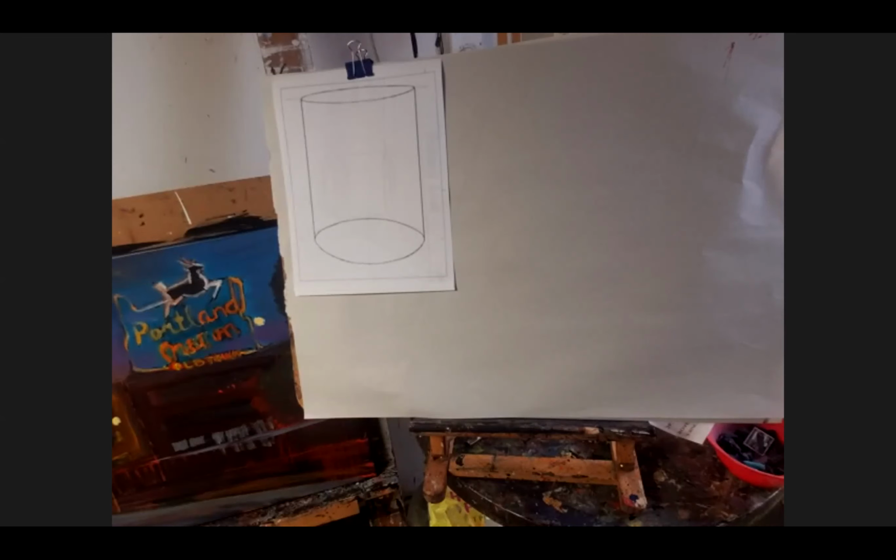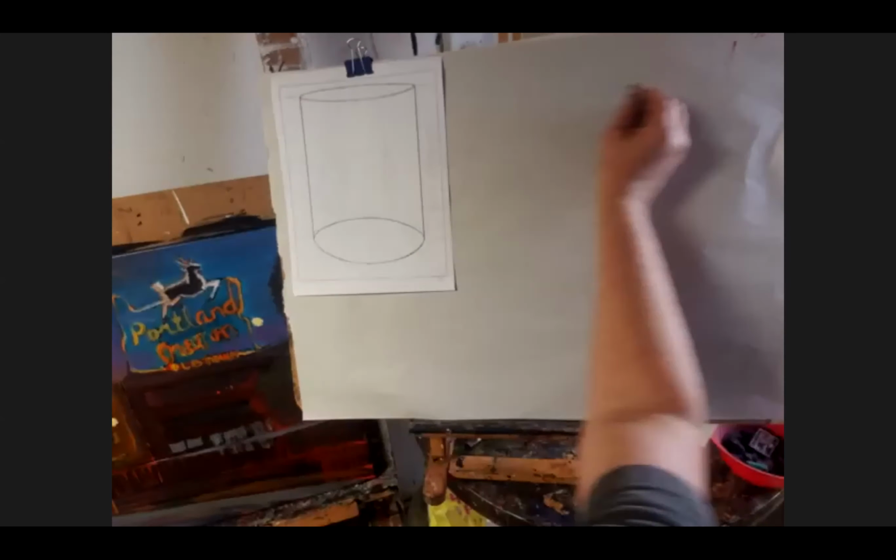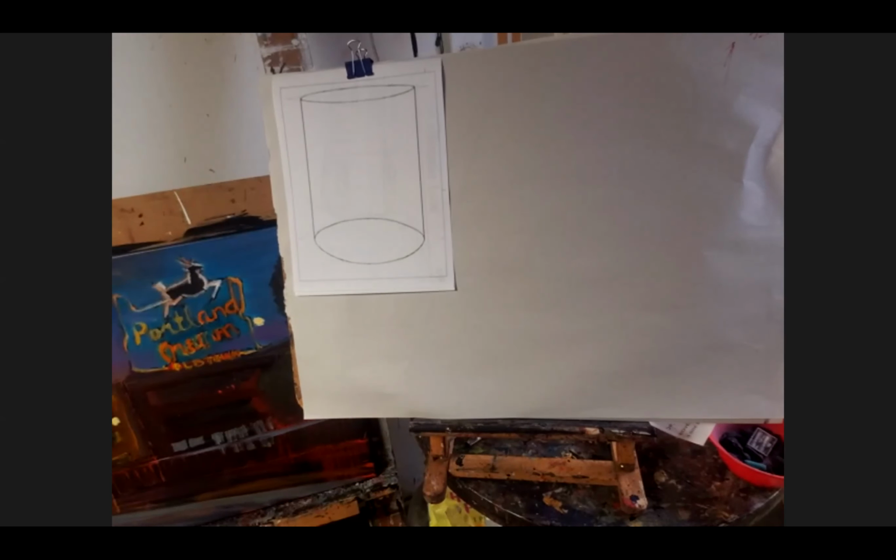What's nice about this is to remember, as you're sketching these in, and let me get a pen so I can really show you.